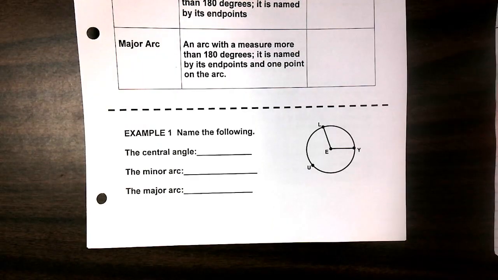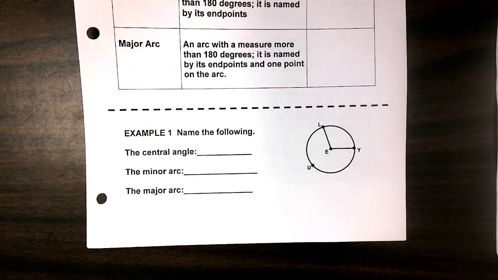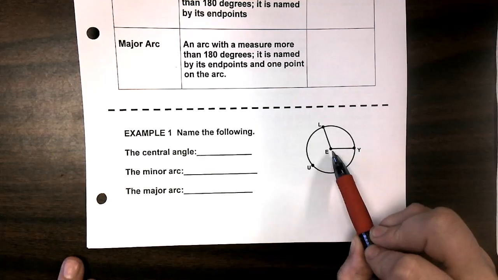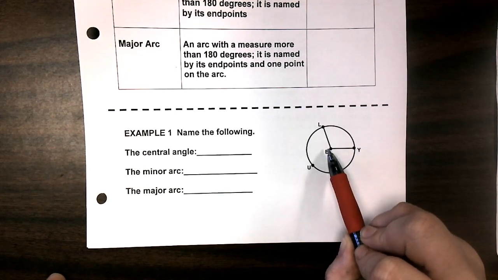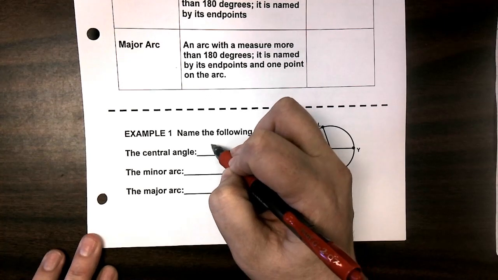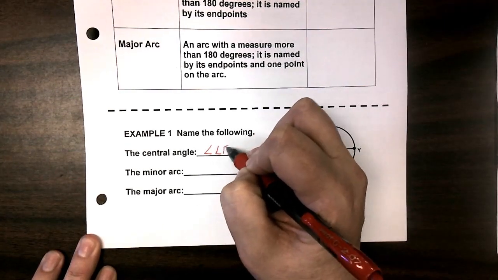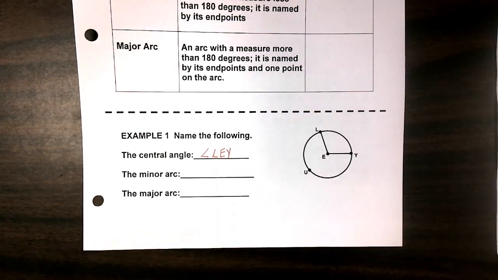All right, in example 1, we're going to name each of these 3 things using letters. The central angle, we name using 3 letters. The central angle is here, this angle in the middle, and it is angle LEY.